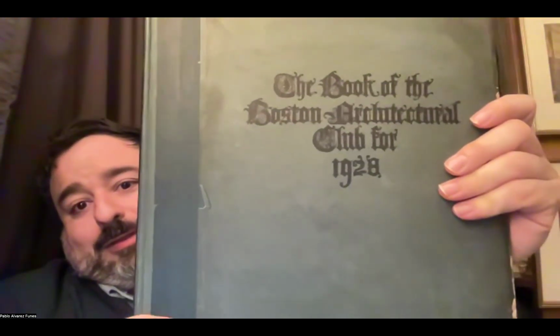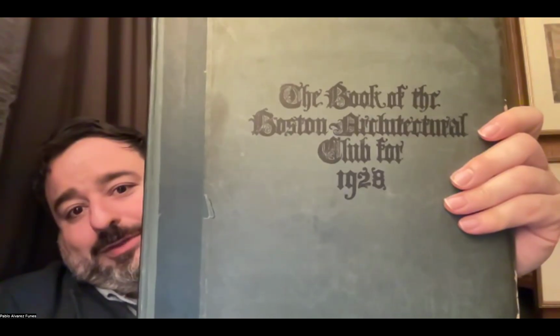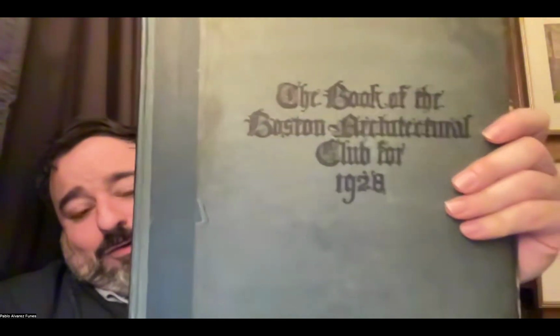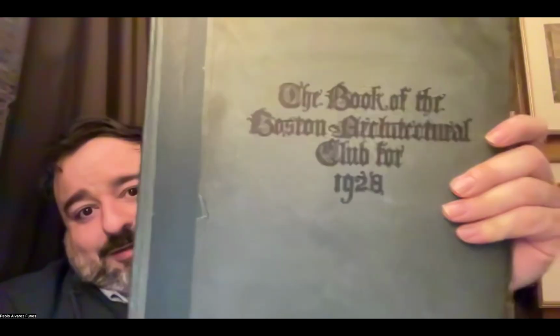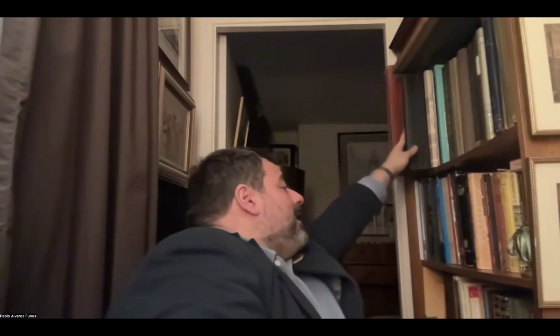So this one, I think it's a good one: the Book of the Boston Architectural Club for 1928. I think you might find it interesting. But check archive.org because I remember having seen good ones there.